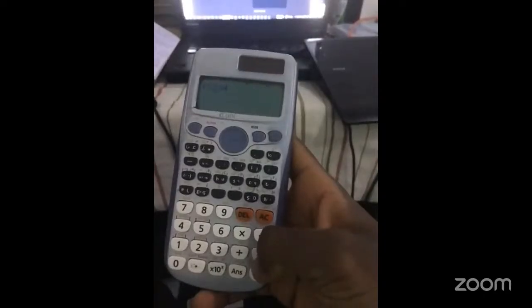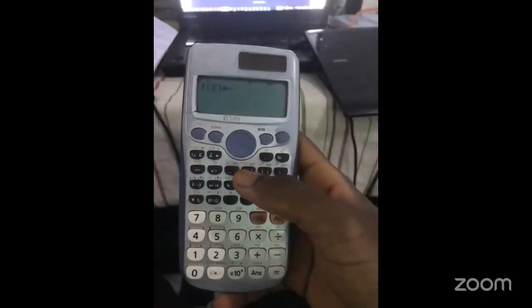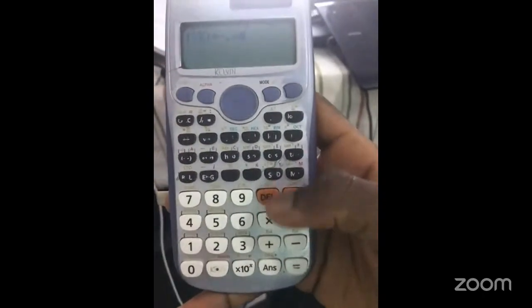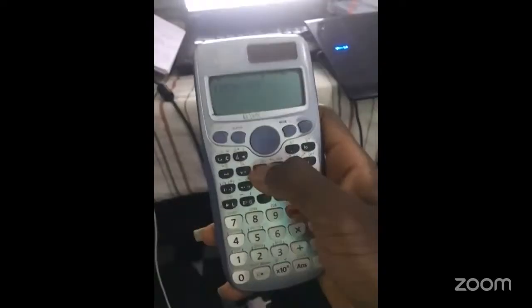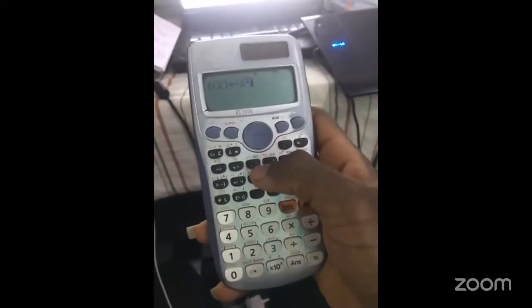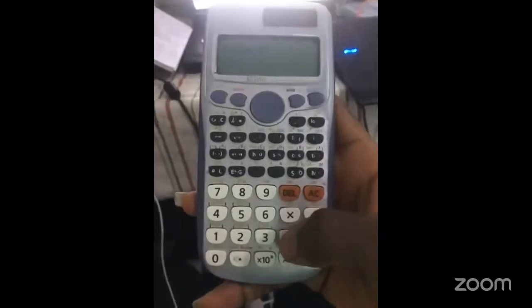You go to mode. You press 7. The function is negative x squared, plus 2x, plus 8. Are you getting the point?